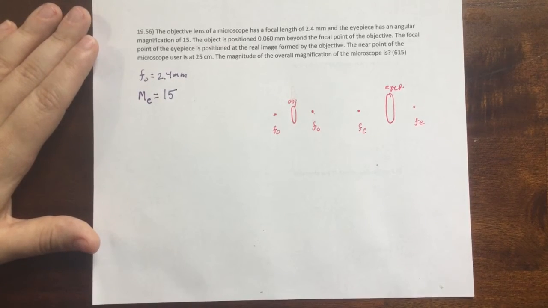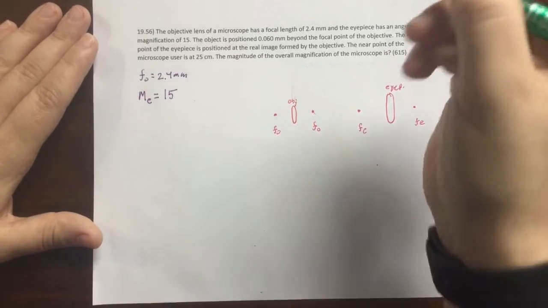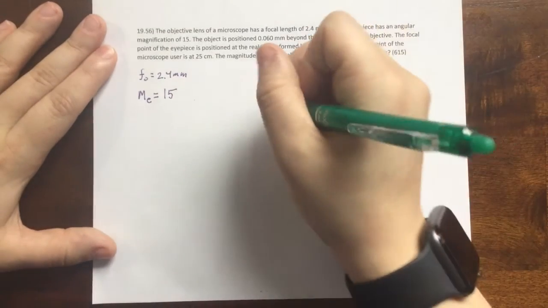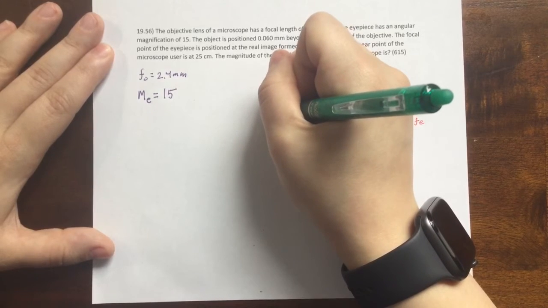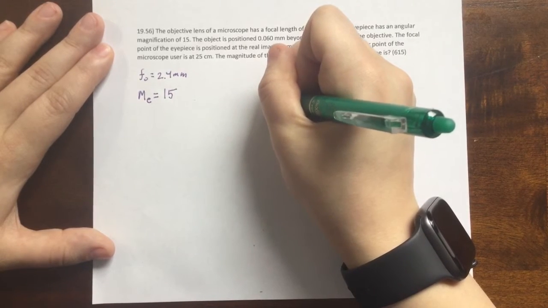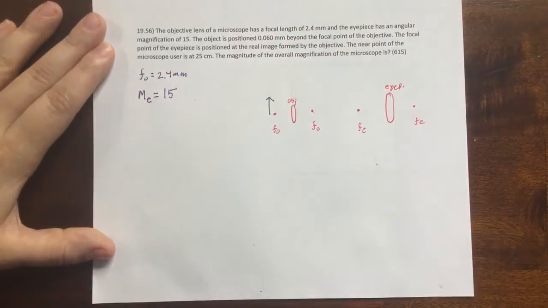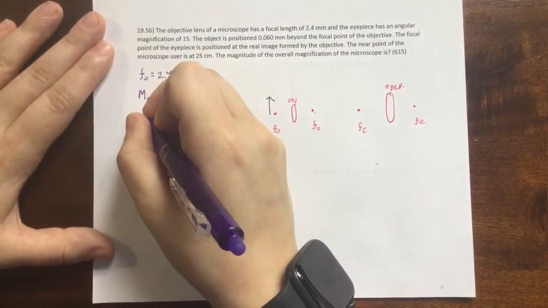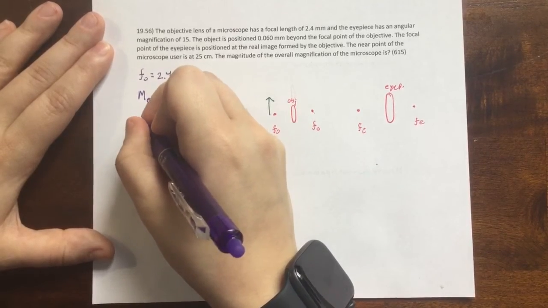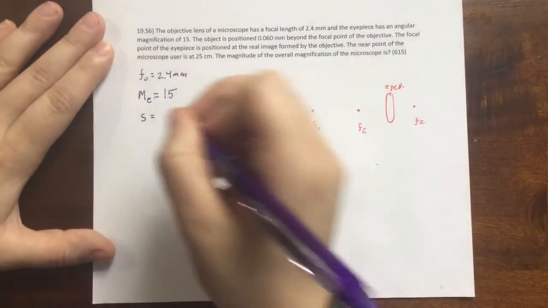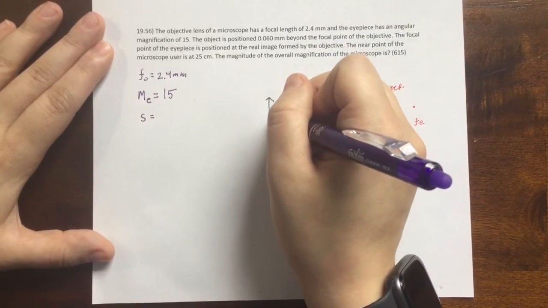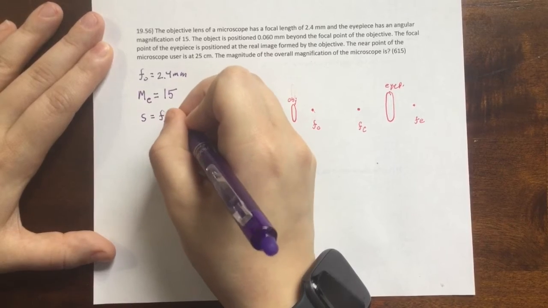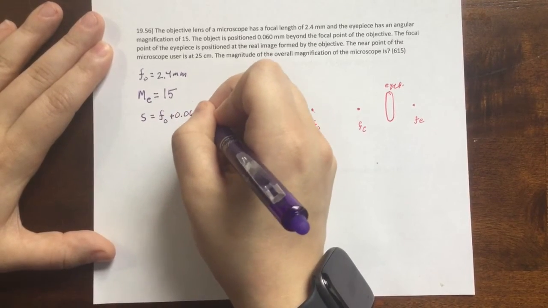It tells us that the object is located 0.06 millimeters beyond the focal point of the objective. So just beyond that focal point, we have our object. We're going to use the notation from before. So we say that S, our object position, is equal to FO plus 0.06 millimeters.